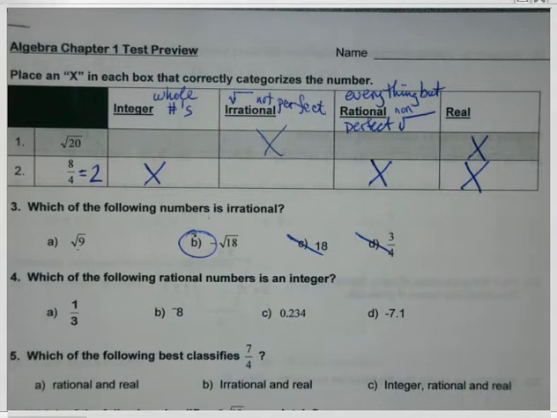Because if I punch A into the calculator, the square root of 9 is 3, which is definitely not irrational. So that's how that one works. But again, kind of give yourself that as a hint. We're just getting some of this stuff under review, so when you're doing it on the test, it's easier.